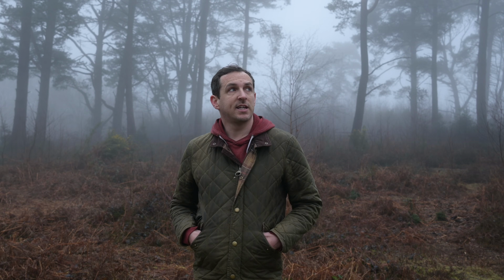So this is Hindhead Common in Surrey, a very foggy day today. It's definitely different to what I was expecting, but the main thing is I've got the whole day out with my camera and I'll be able to get some good pictures. I'll be able to share what I've learned today. I'm going to be using aperture priority, like I said, and let's go and take some pictures.